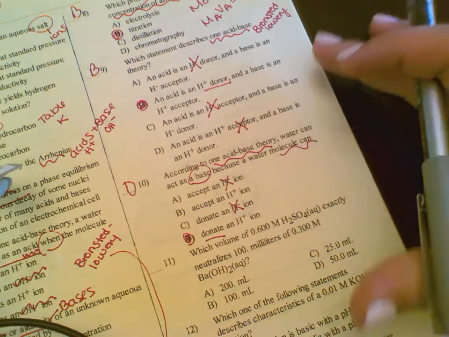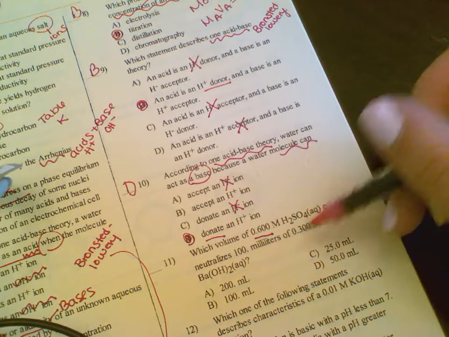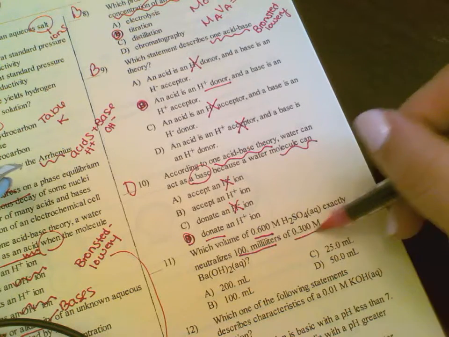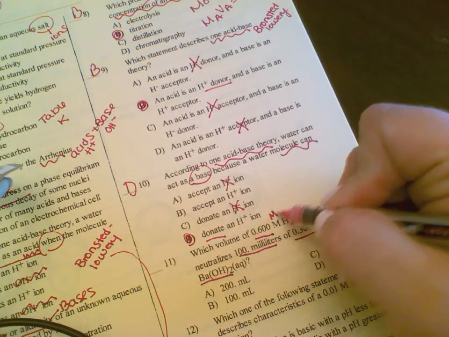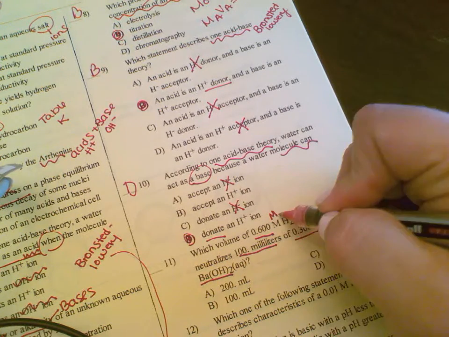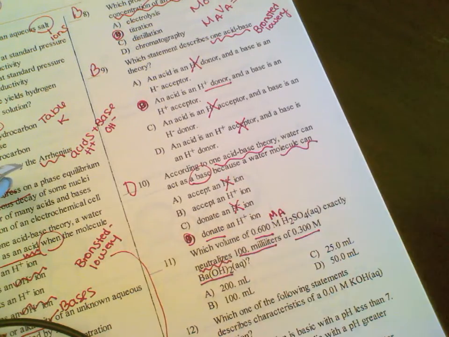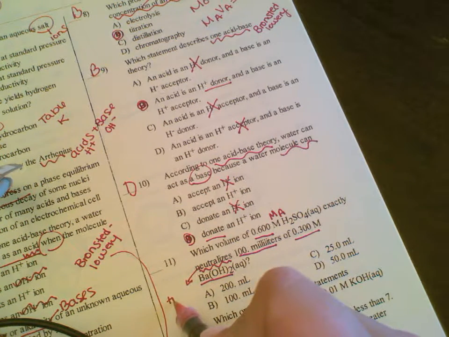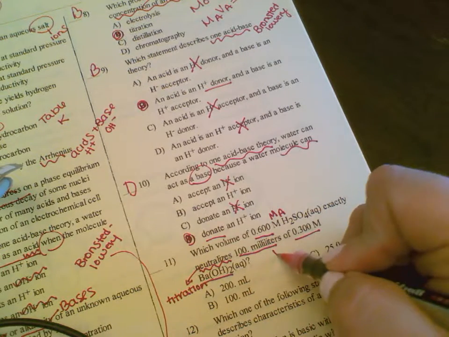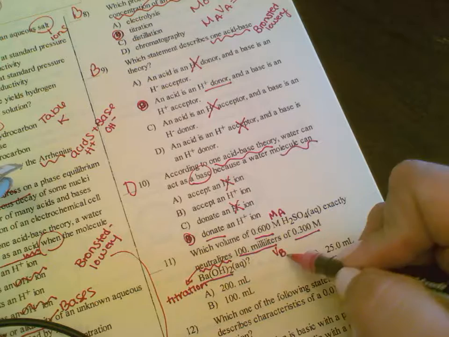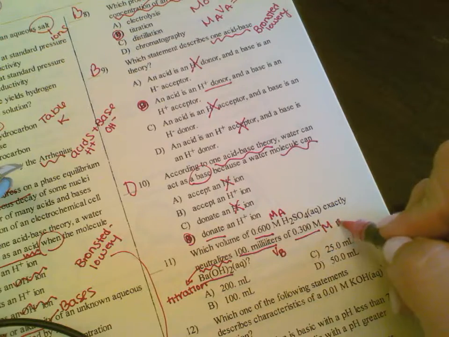Okay, 11. Which volume of 0.6 molar H2SO4 neutralizes 100 milliliters of 0.3 molar BaOH2? So what I want to think here is I have a molarity, and H2SO4 is an acid. So I have my molarity of acid. They also tell me that it neutralizes. I want to think neutralizes, think titration. Those words go together. So I have a volume here of a base, because 0.3 molar is a molarity of that BaOH2, which is a base. So I'm going to plug into the titration equation.